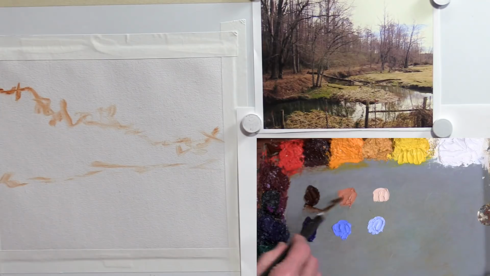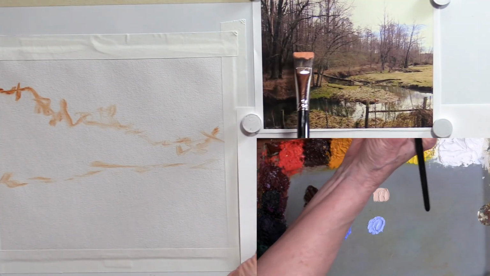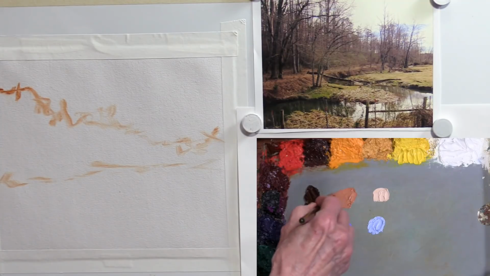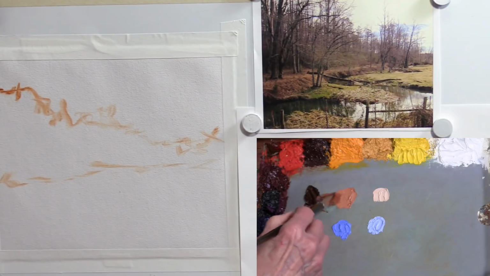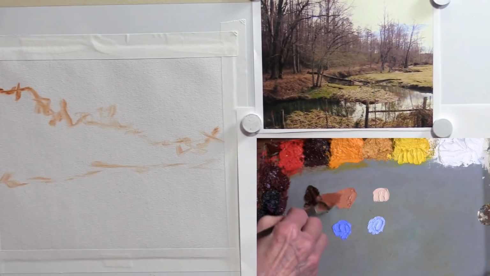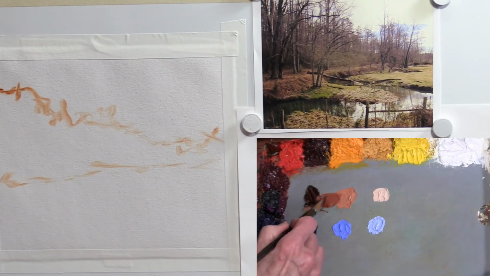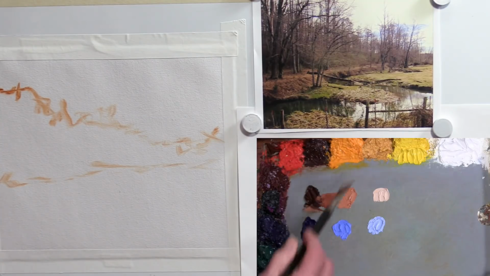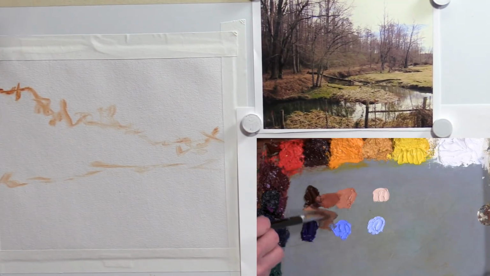And so I'll start out with the warm right in here. This is the middle value warm, but I need that a little bit darker. As you can see, it needs to be a little bit darker, so we'll just bring it over and create a darker version of that right here. Now we need to neutralize that even more, even though we can see here, even though the transparent oxide red is a slightly neutralized hue, it needs to be neutralized a little bit more. So we'll just pull a little bit of the ultramarine blue into that and get it more neutral. You can see that happening on the palette.